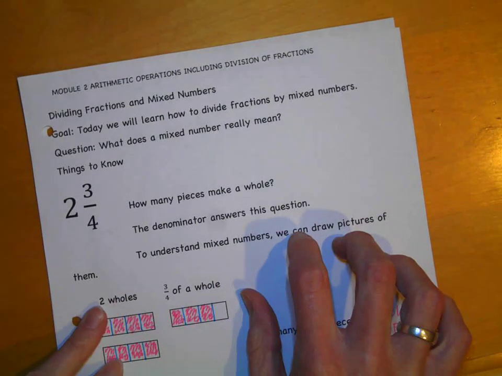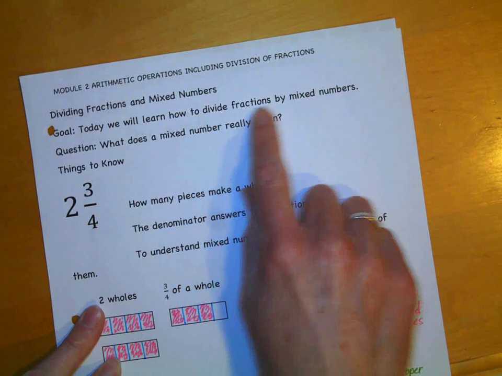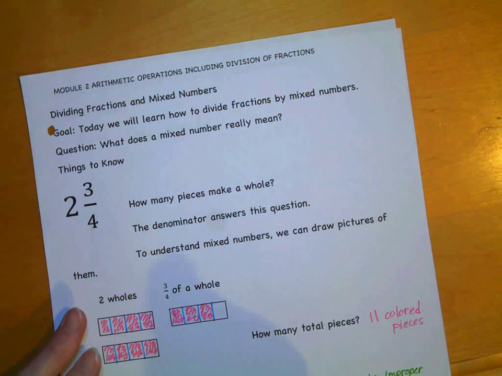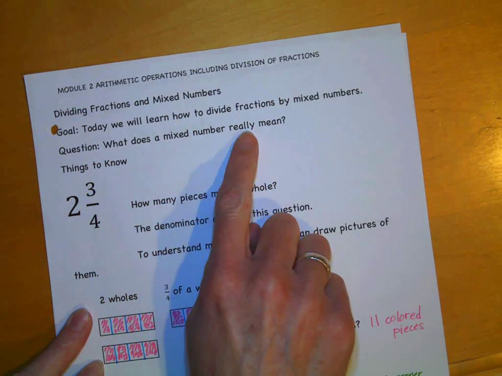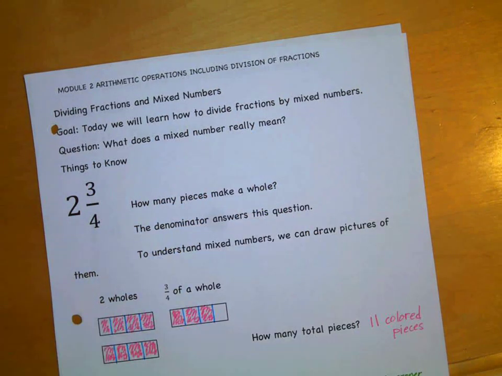Let's go back to our goal and make sure that we did what we said we were going to. Today we will learn how to divide fractions by mixed numbers. Ta-da! Yep, we totally did that. Okay, question, what does a mixed number really mean? A mixed number really means that you have several numbers that are being mixed all together to make a new number. So we have 2 wholes plus 3/4 gives us 2 3/4. We have 4 wholes plus 1/2 gives us 4 1/2.